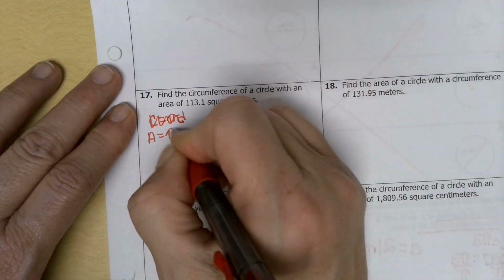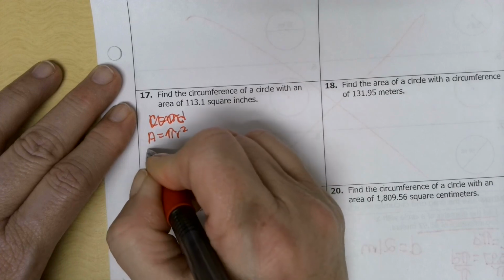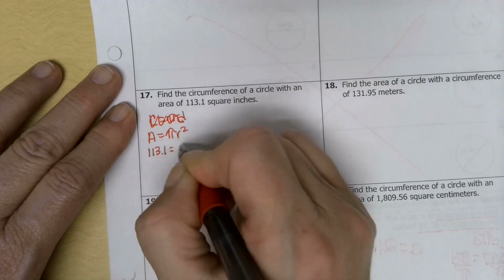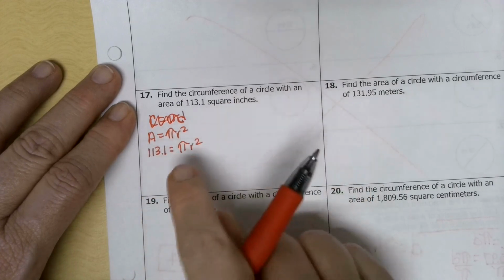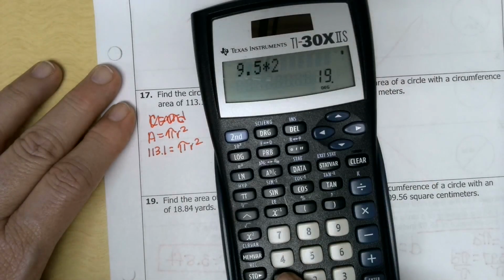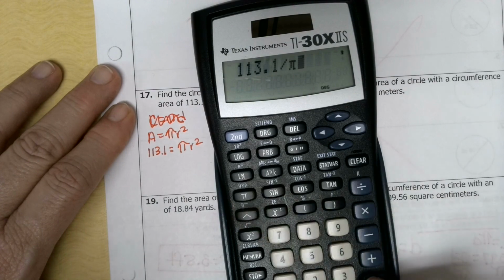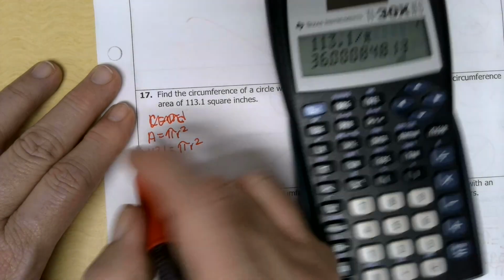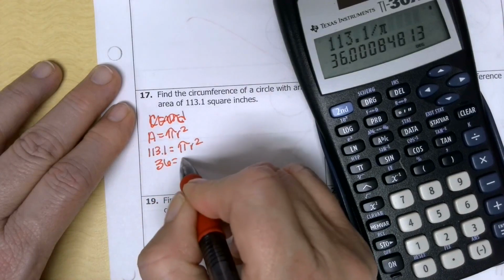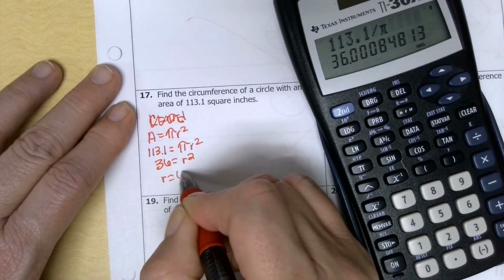So area equals pi r squared. 113.1 equals pi r squared. We're going to divide by pi first. And see how nice that came out. 36 equals r squared, so r equals 6.